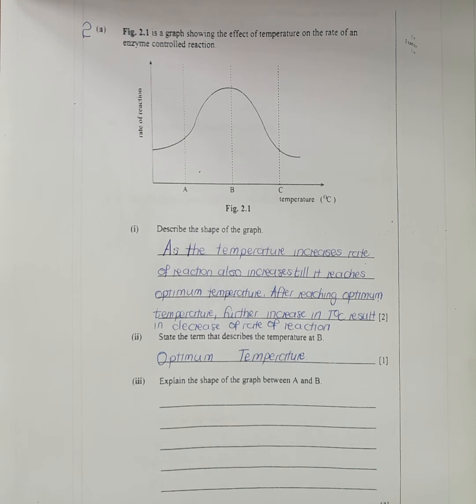There is increase in the rate of reaction as more heat is provided. Heat energy is transferred to kinetic energy. If the enzyme and substrate have more kinetic energy, they move quickly and are more likely to collide with each other with enough energy to form enzyme to substrate complex, so more reaction can occur.